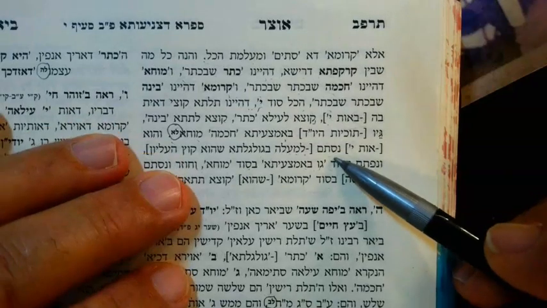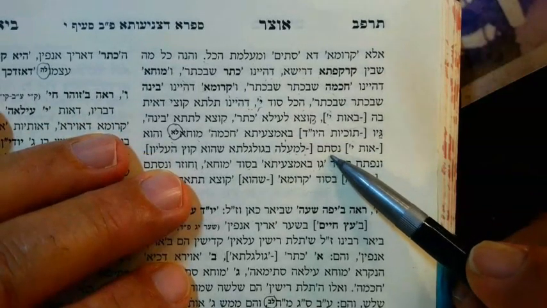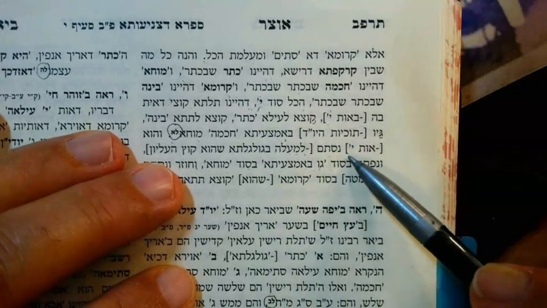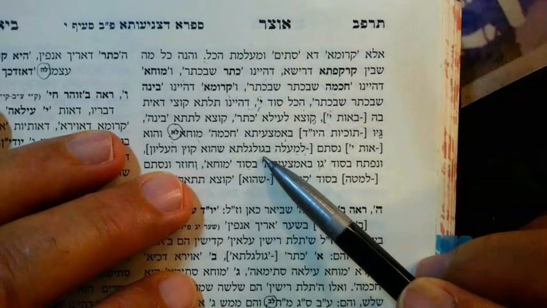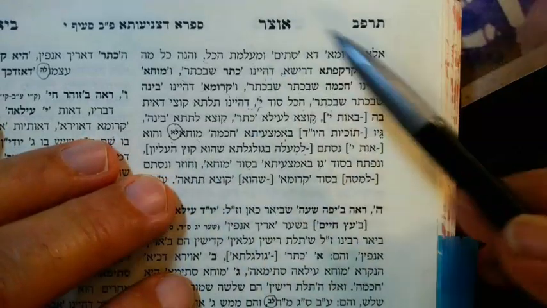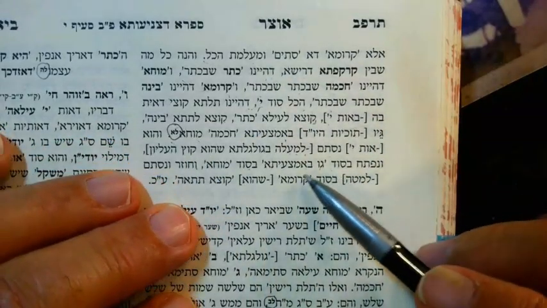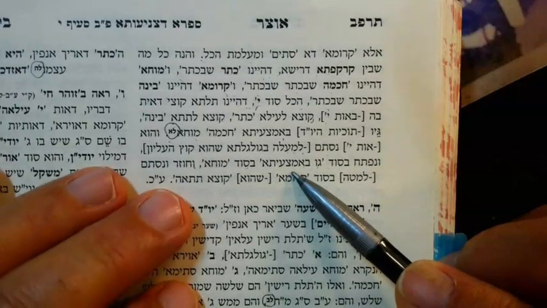V'hu os yud nistam, and this is the letter os yud, and it's closed. I don't know what this means. We'll see what it means. Os yud nistam l'lamala begugolta, so that it's closed up on the top because it's bound by the gugolta shuhu kutza elyon. V'niftach b'sod go imseisa b'sod mocha, so it's open.